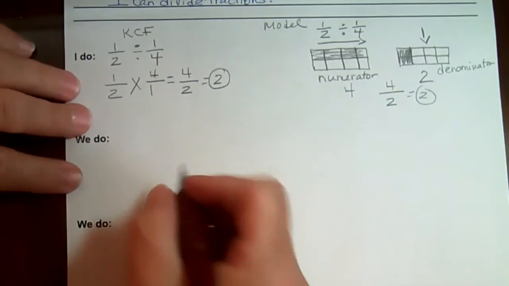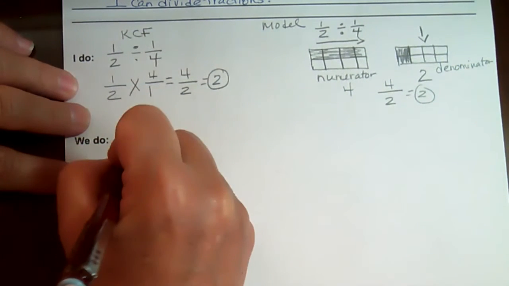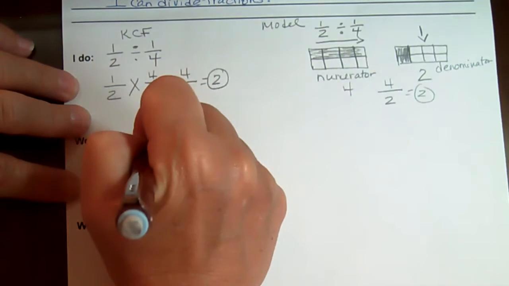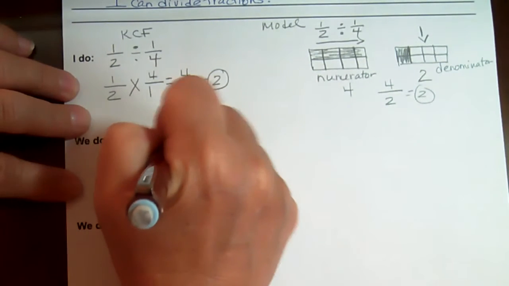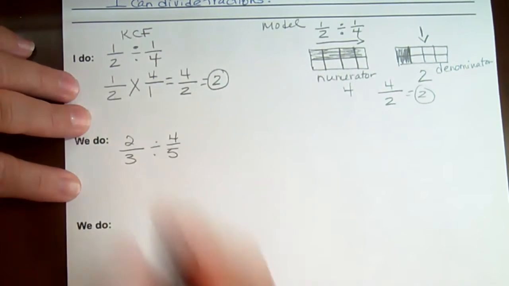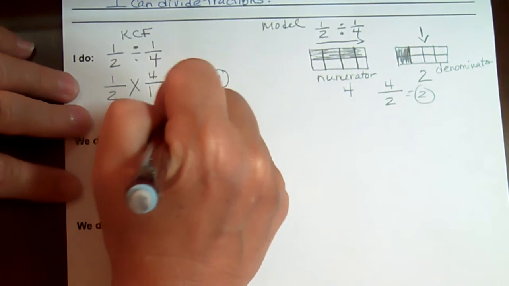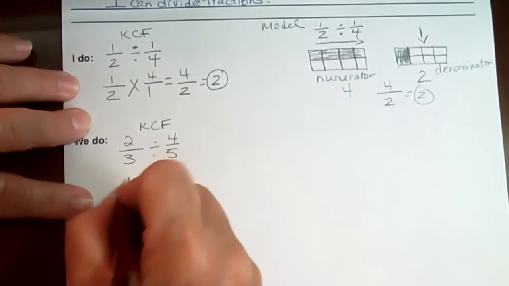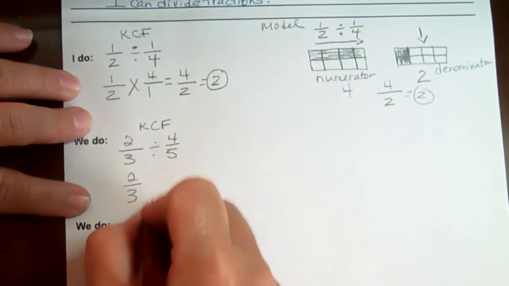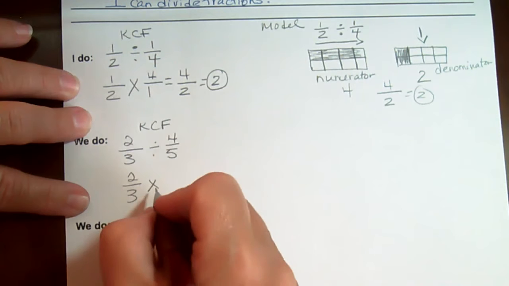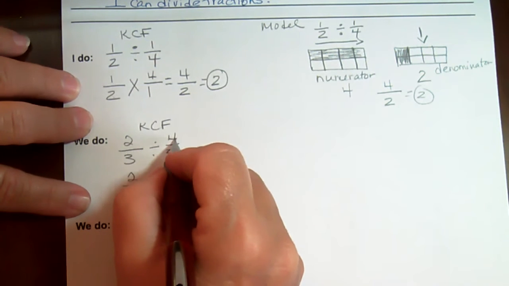2/3 divided by 4/5. Keep, change, flip. I'm going to keep 2/3, change the division to multiplication, and take the reciprocal of 4/5.